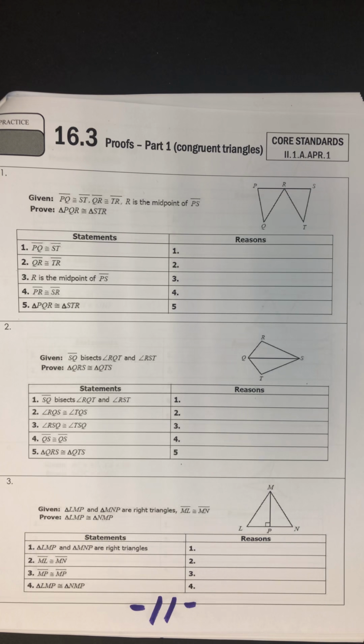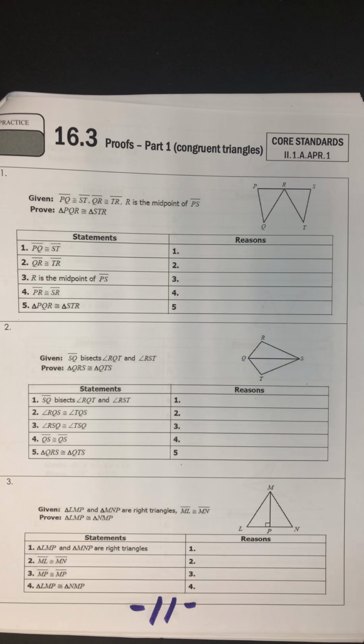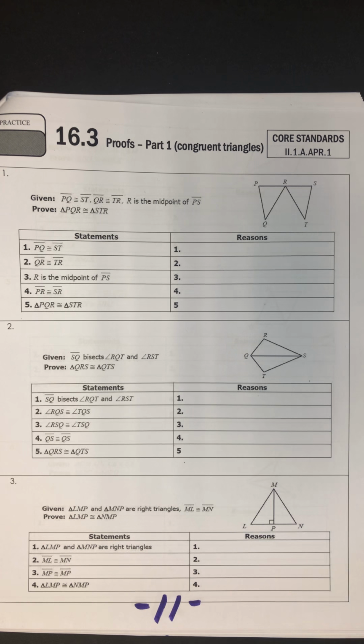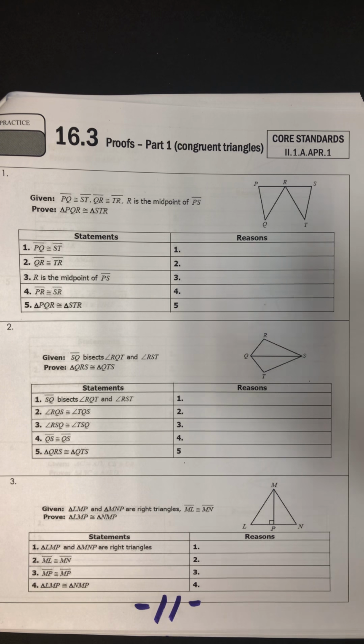Right. Proofs, part 1, page 11. I'll work through some of these, although the title says practice. I'll do like one on each page and give you some sort of guide here.